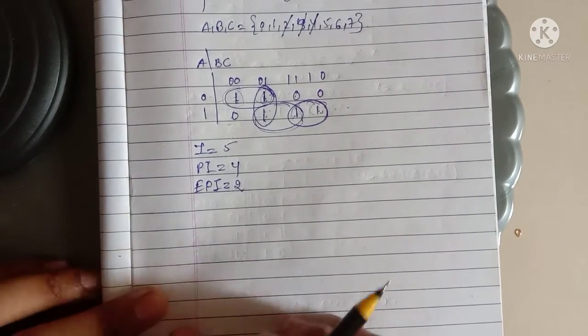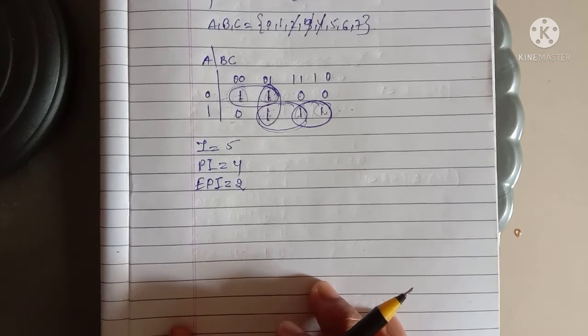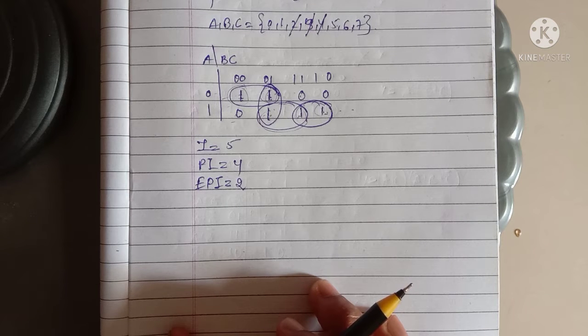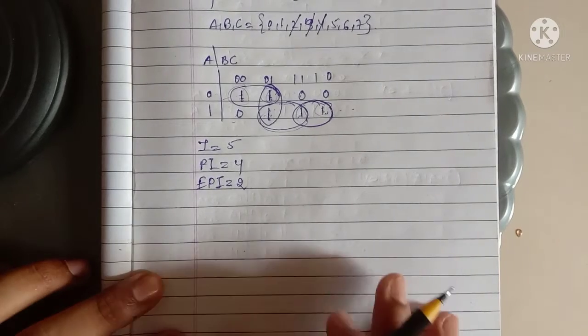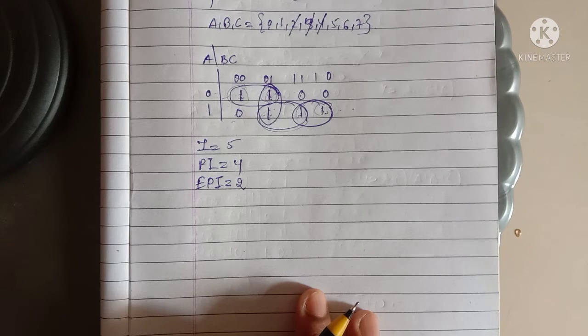So I think this much is completed. Whatever is related to the K-map is done, and we'll move on to the further topics. We saw some examples based on it, and we saw POS, SOP, essential prime implicants and prime implicants. That is the important question. So just practice whatever I taught related to the K-map.